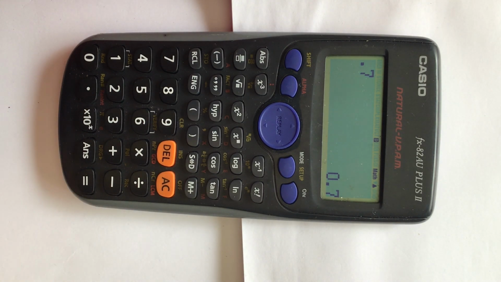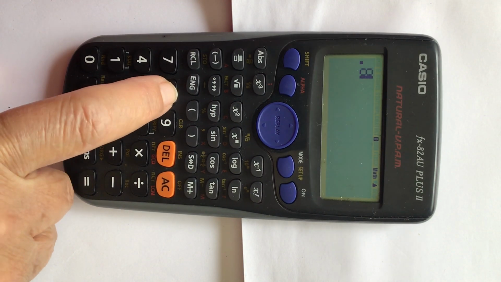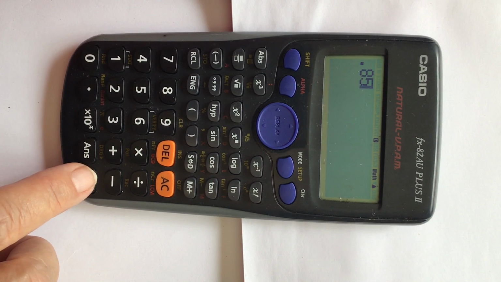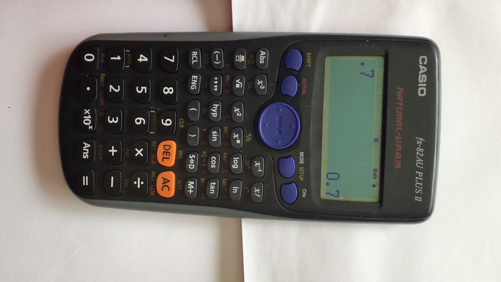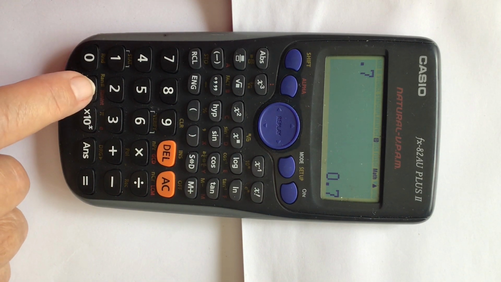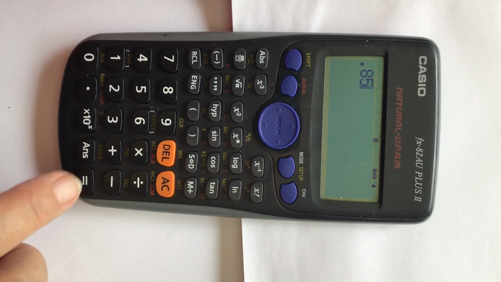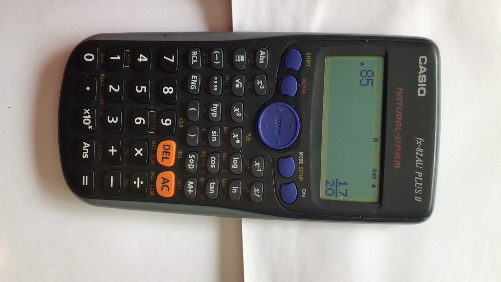The beauty of that fraction button is, say for example we have 0.85. What happens is when we put it into our calculator, it reduces it down to the simplest form of the fraction.